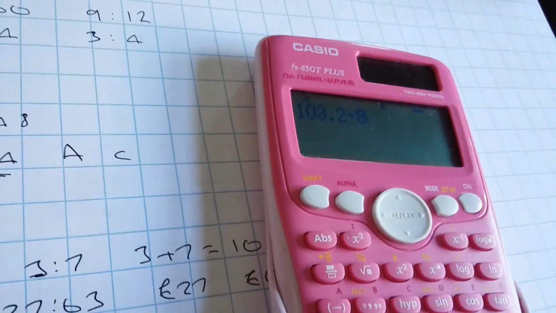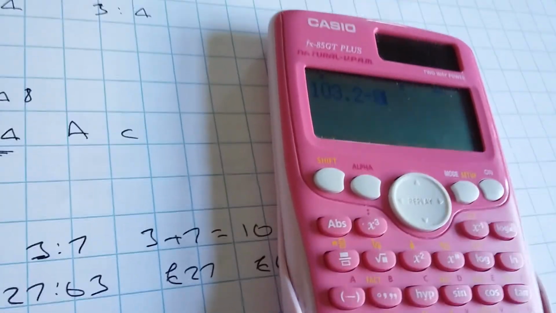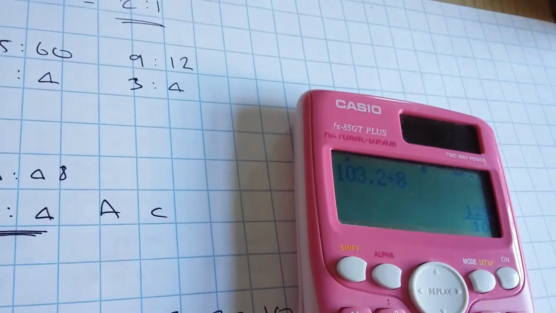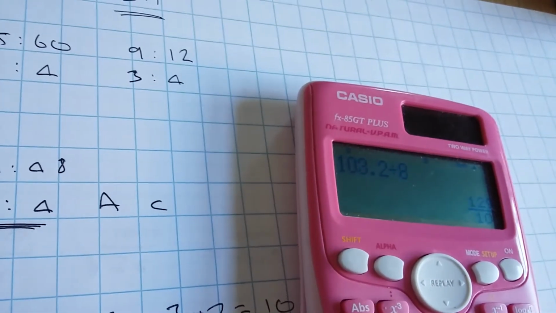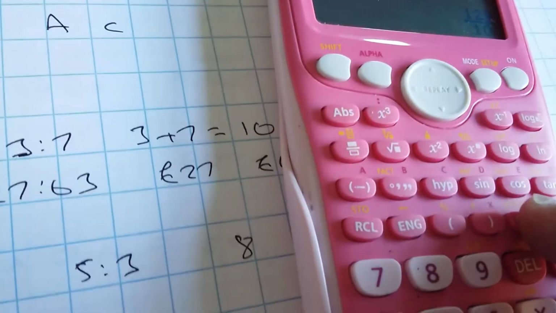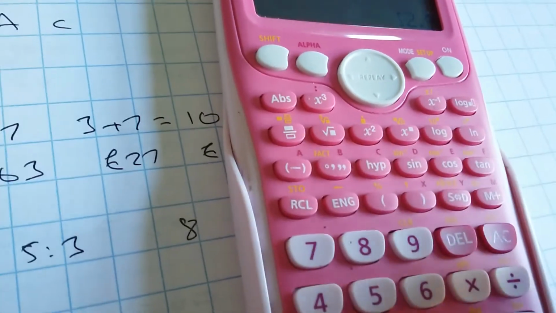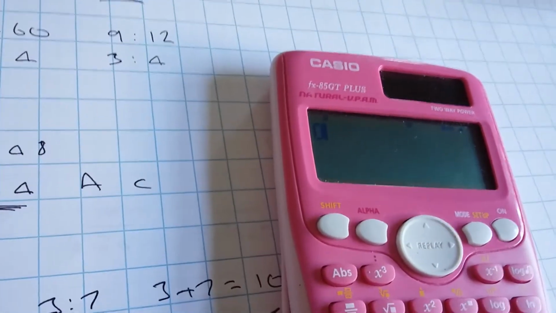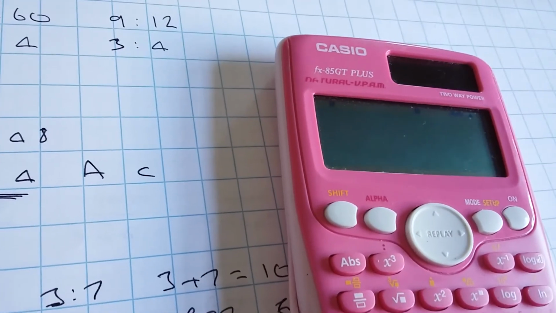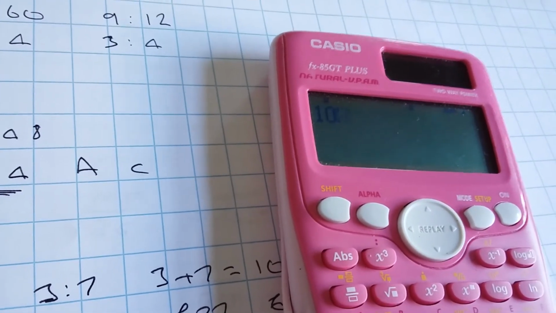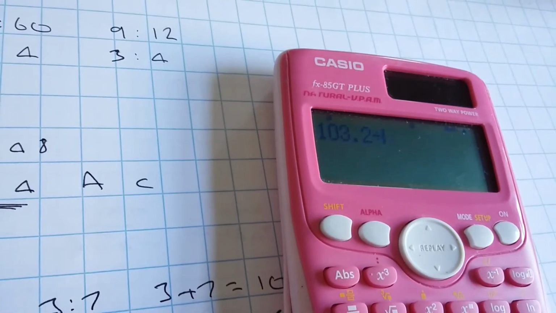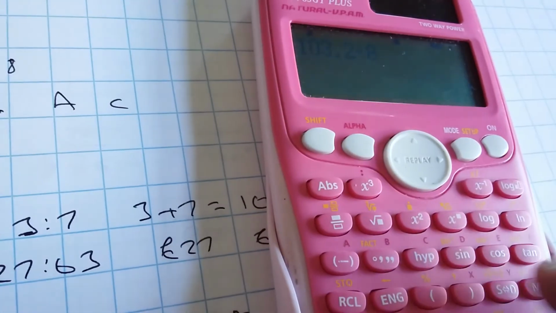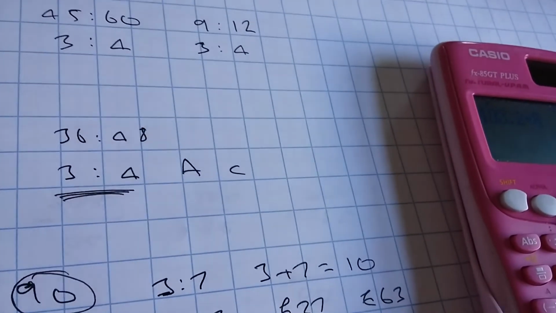So moving over to that charming pink calculator. 103.2 divided by 8. Again, gives me that horrible fraction, which is no use to me. If you press that SD button, it actually gives you a decimal, 12 point, oh, I pressed all clear by mistake, excuse me. 103.2 divided by 8 equals SD, 12.9. Maybe my camera work does still need improving.